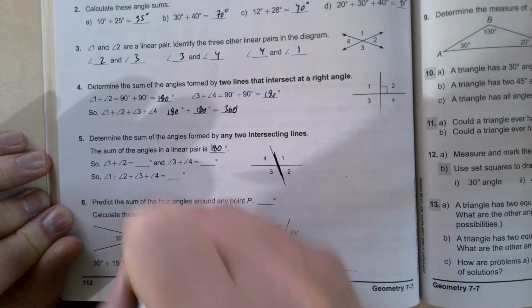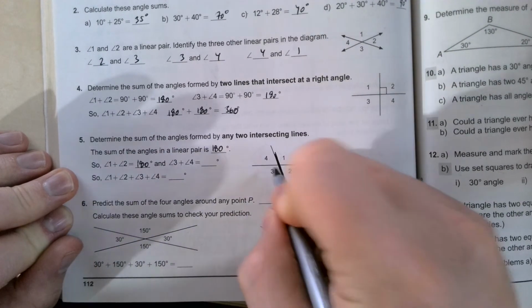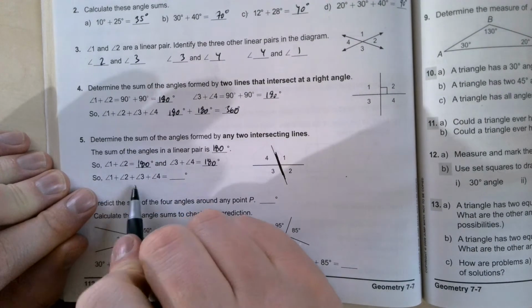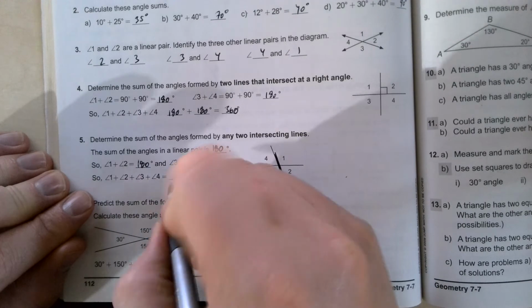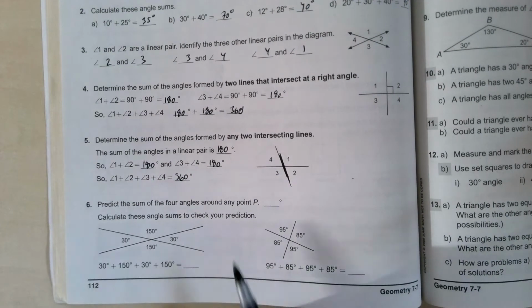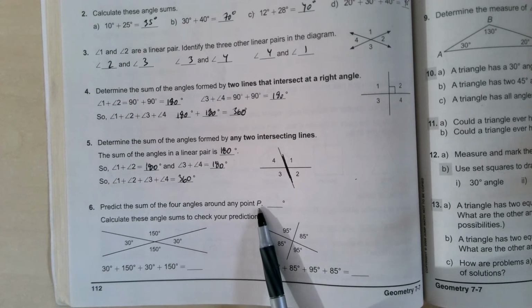That means we've got to add them together, and that's going to equal 180 degrees. 3 and 4 is the same sort of situation. It's on the other side of the line. That's 180 degrees. That means if I do 1, 2, 3, and 4 all together, they're going to equal 360 degrees. Okay, predict the sum of the four angles around any point P.